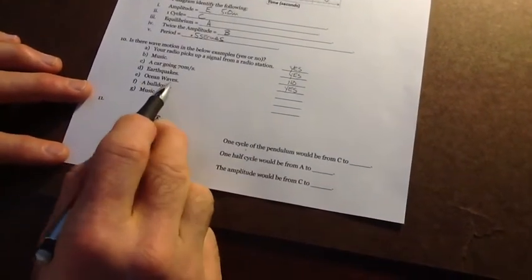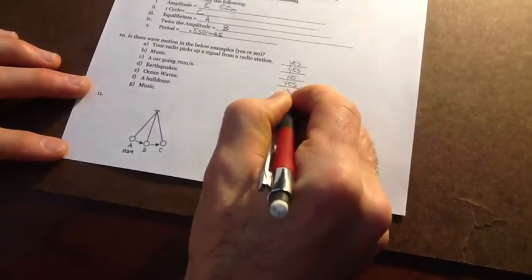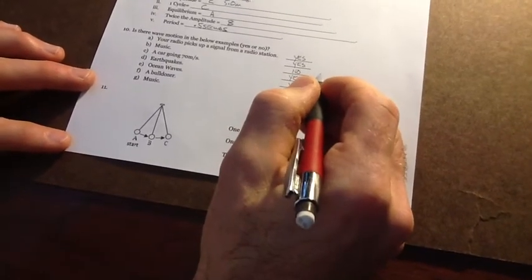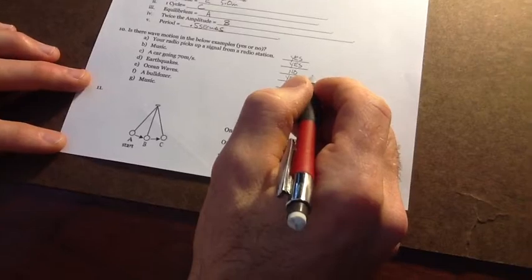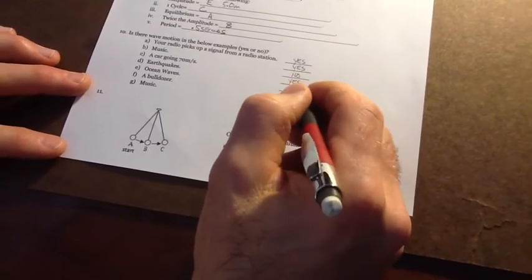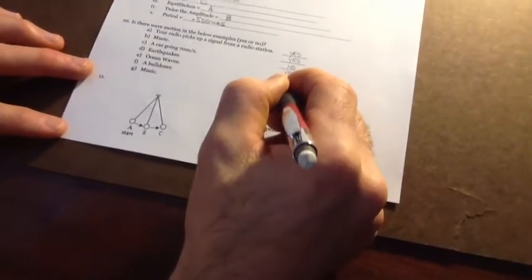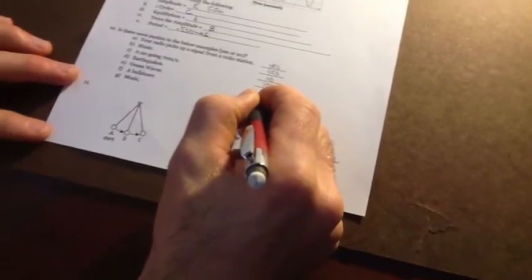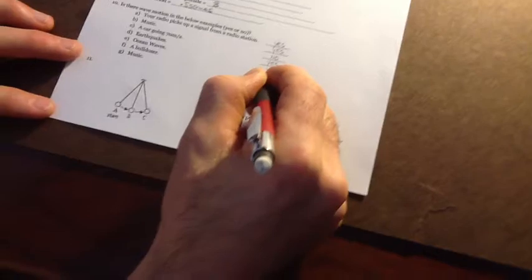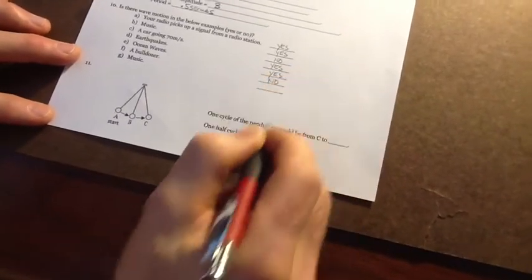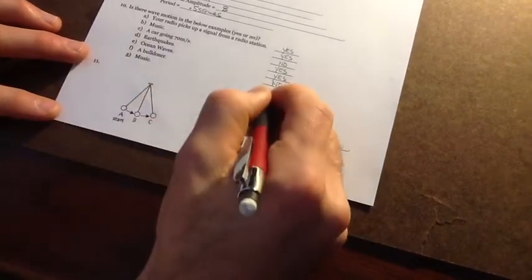Ocean waves, I hope that was easy, goes without saying. An ocean wave has a crest, a trough, an equilibrium, etc. A bulldozer moving down the dirt, I guess. Again, just linear motion. It doesn't have a crest or trough to its motion. It doesn't repeat over and over. So that is no. And finally, music. Well, I guess we already had music, so yes, that's a sound wave.